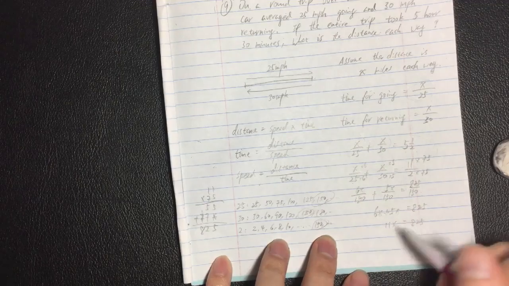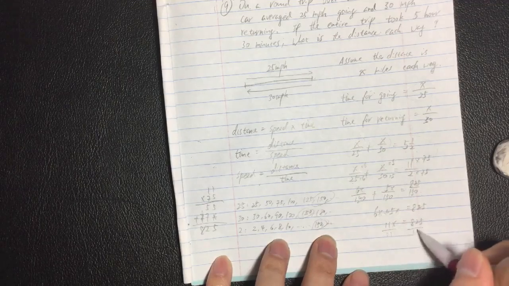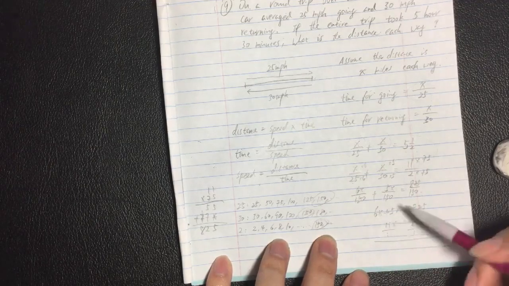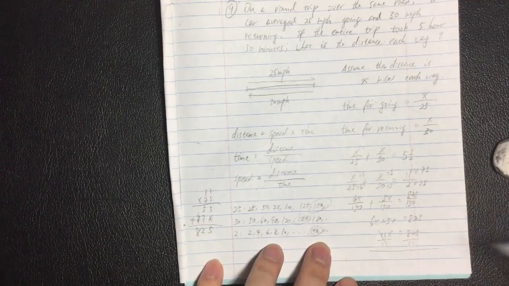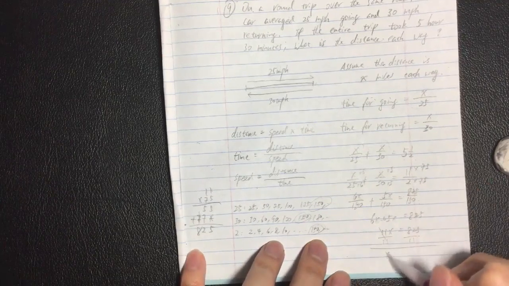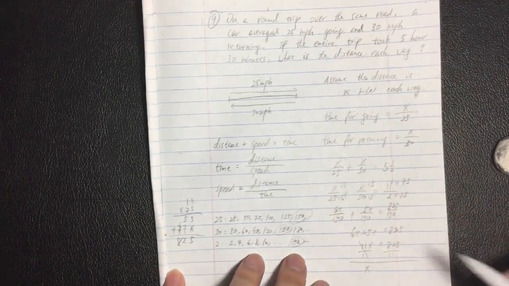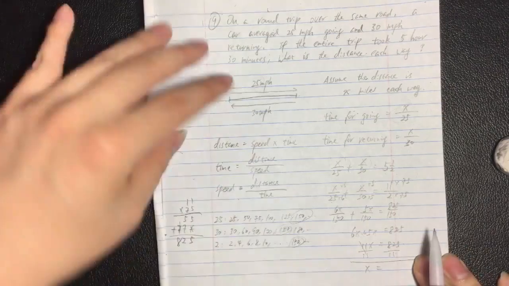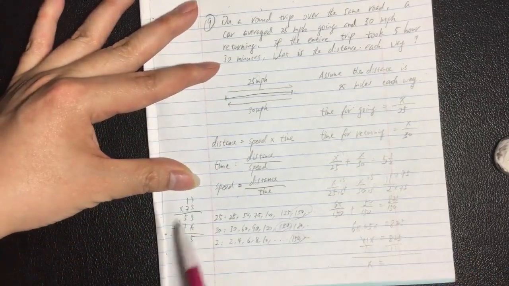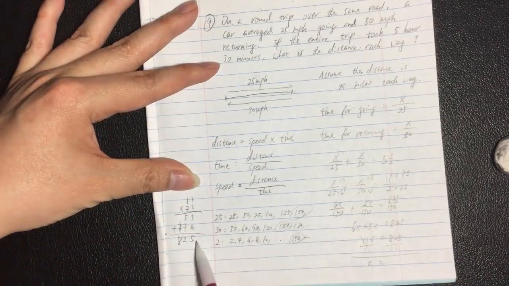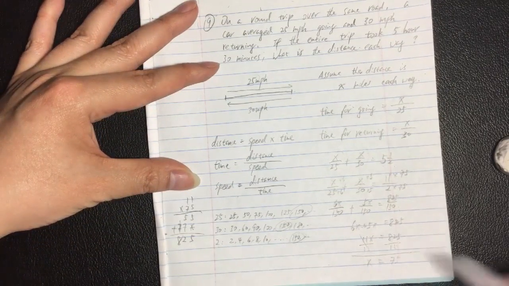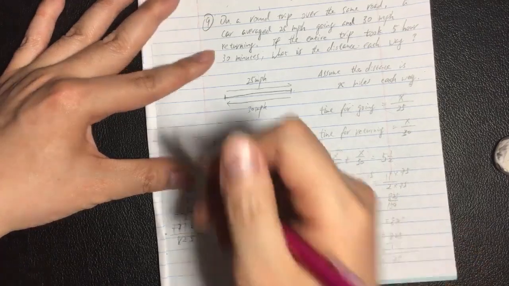In order to get x by itself, I divide both sides by 11. So on the left side, the 11 on the top and the bottom get cancelled. We get x by itself on the left side. On the right side, 825 divided by 11. We know 11 times 75 is 825. So 825 divided by 11 should be 75. Or you can divide it here.